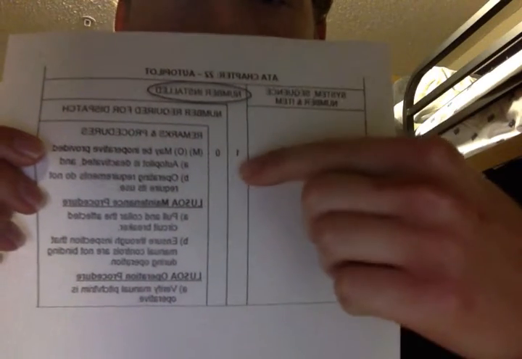Then next we have the number installed. This regards the quantity of the certain equipment or instrument that is installed in the aircraft. And that is found right here. Goes down. And you can see the one right here, that's the amount that's installed in the aircraft. So autopilot system, there's one in the 172.